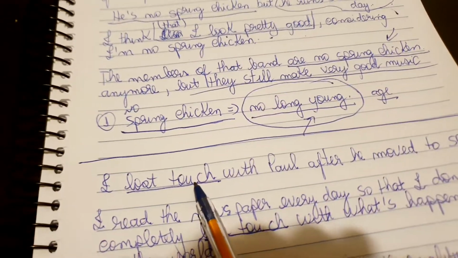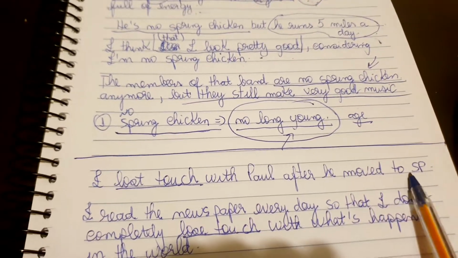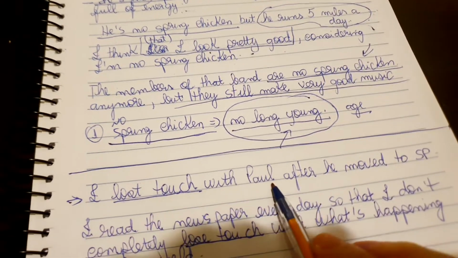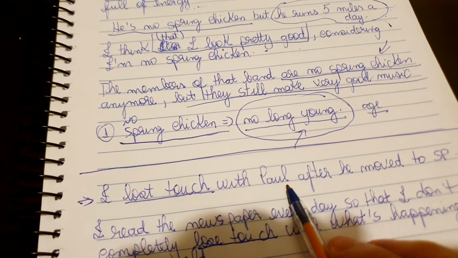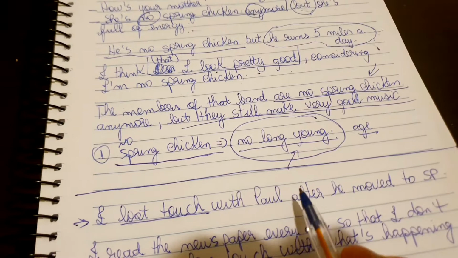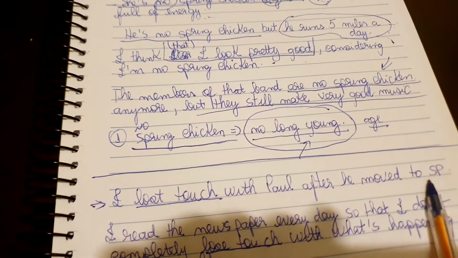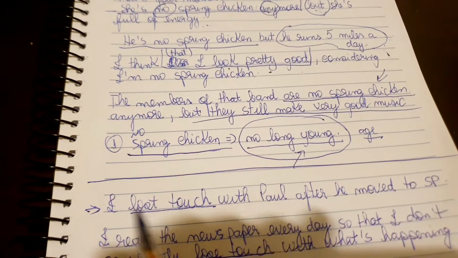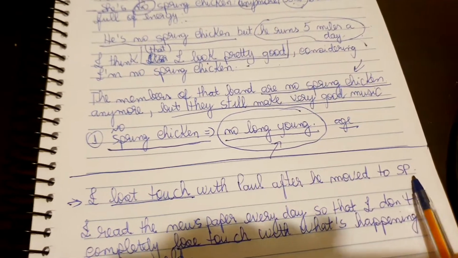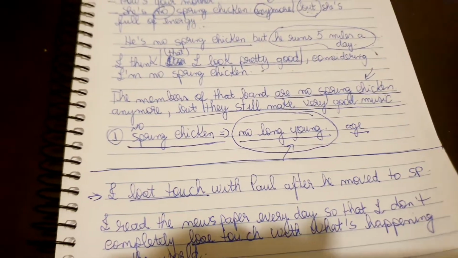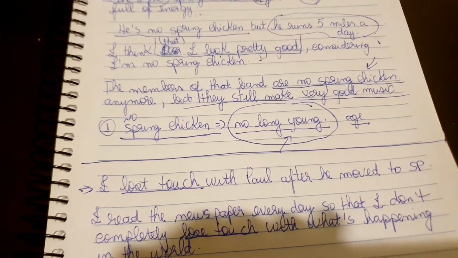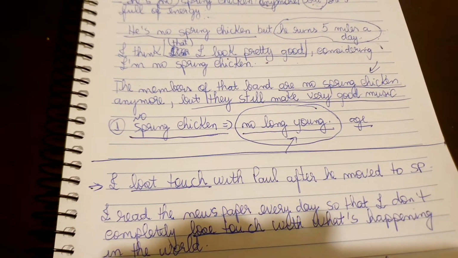I lost touch with Paul after he moved to São Paulo. So this first example says, I lost touch with Paul. It means that I no longer have contact with him, right? We don't communicate with each other anymore for some reason. In this situation, we know the reason. I lost touch with Paul as he moved to São Paulo, so naturally we lost contact, right? Let's suppose we used to live closer, right? We were neighbors or very close friends.